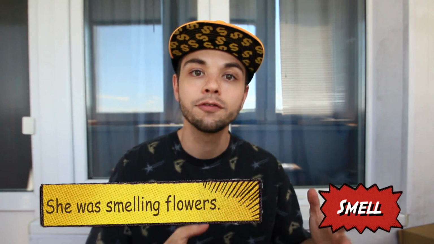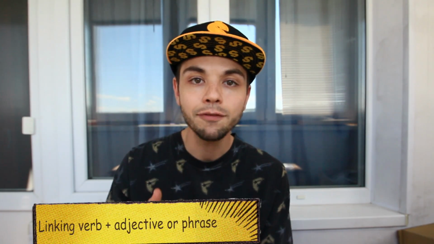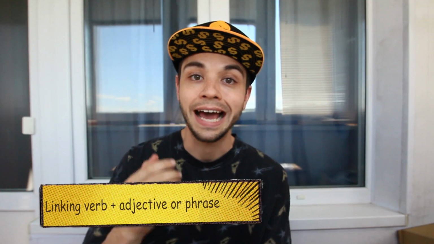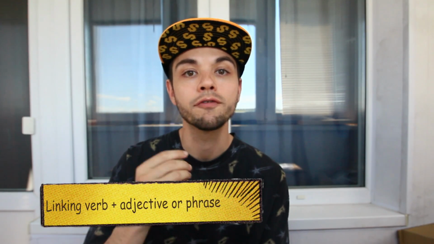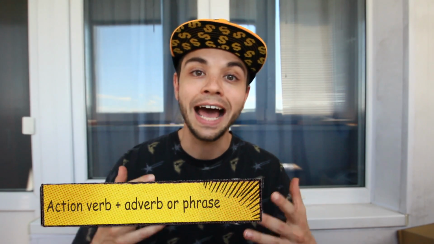Another example is the verb smell. As an action verb, we can say, she was smelling flowers. But as a linking verb, the flowers smelled wonderful. We cannot use it in continuous. Another thing to remember about action verbs and linking verbs is that after a linking verb, we can use an adjective or we can use a phrase. After an action verb, we shouldn't use an adjective, we should use an adverb.